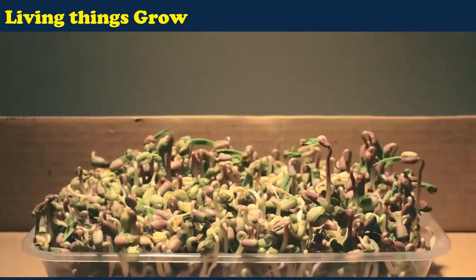Students, interestingly, the growth in non-living things is different. The increase in size of non-living things is due to simply the addition of matter or substances from outside. This is external, such as the increase in size of a crystal due to accumulation or attachment of particles around it, or the collection of a heap of sand or mud or ice or clouds.